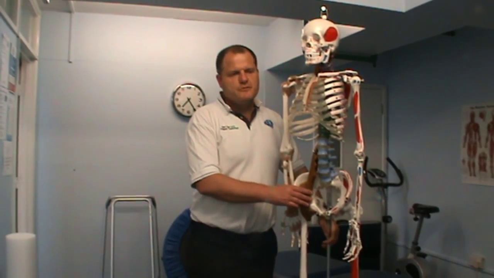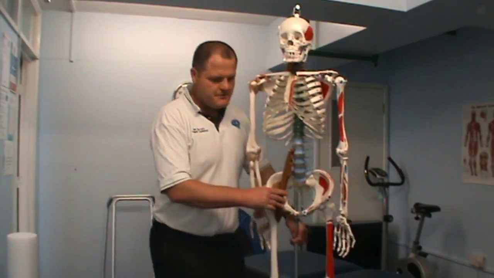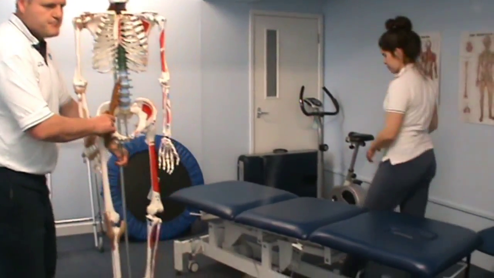So why stretch the lumbar spine? It helps to reduce muscle spasm. This in turn is going to improve flexibility, and this will also help to reduce pain significantly. So we're just going to cover some common, useful stretches to do. Teresa's just going to demonstrate.